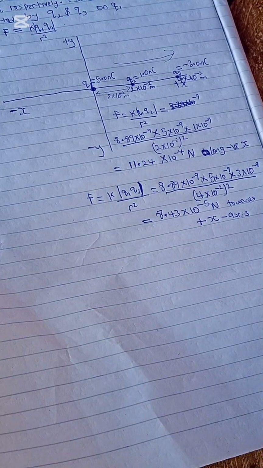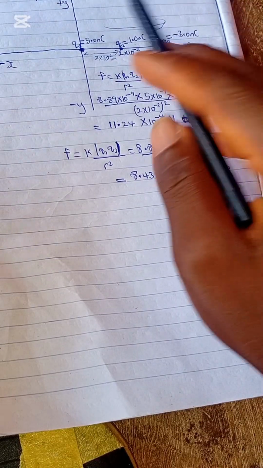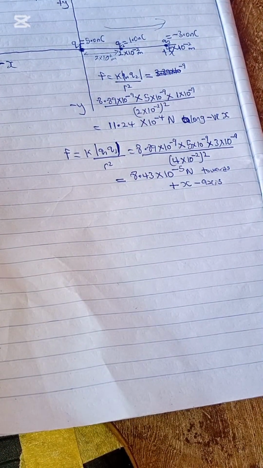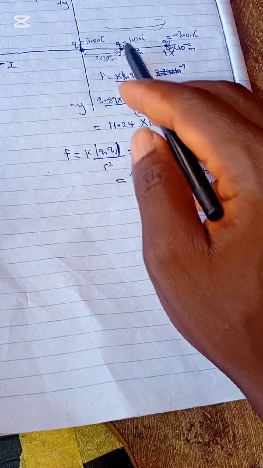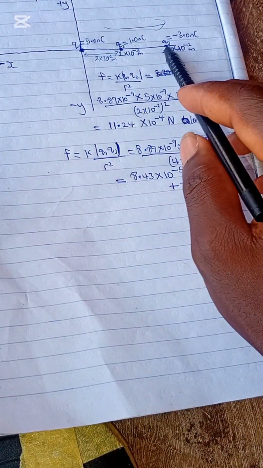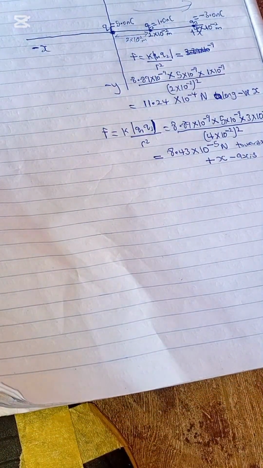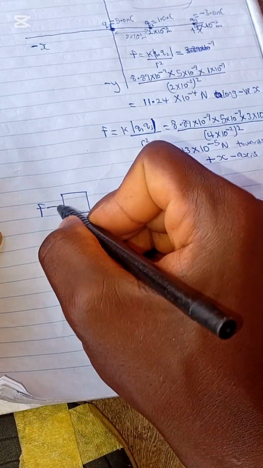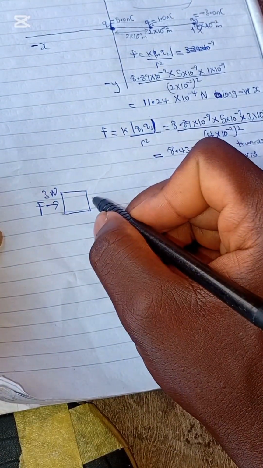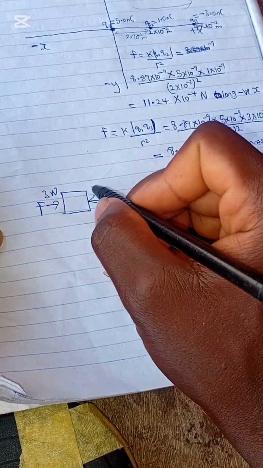Now that's not yet the final answer because we have to find the net force, the total force that is exerted on this, the net, the resultant. Because Q2 is pushing it away, Q3 is attracting it back. So Q1 will surely fall on one side at the end of the day. For instance, if you have a box and a force is pushing it with 3 Newton, another force is pushing it back with 2 Newton.